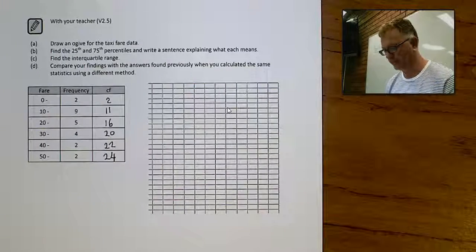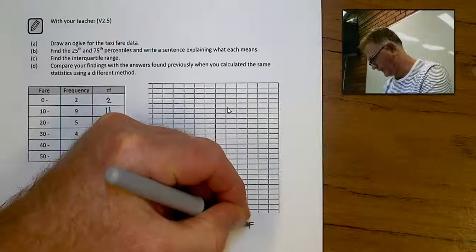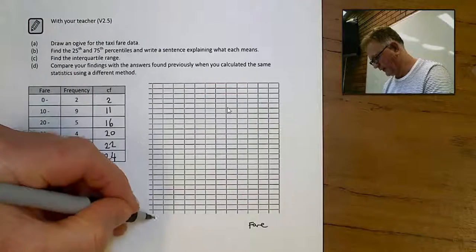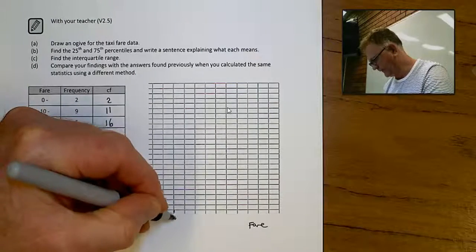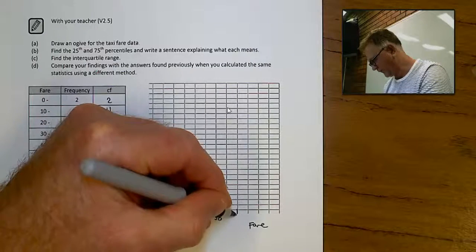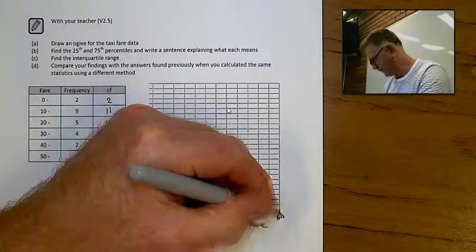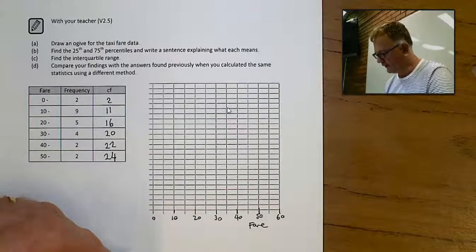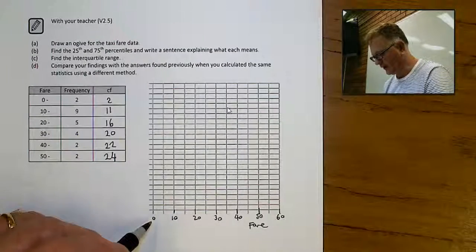Along the bottom of the graph, I'm going to put the fares. Let's go from naught. I'll use 2 squares as $10. Fits nicely. And up the side, each square will be 1 count.